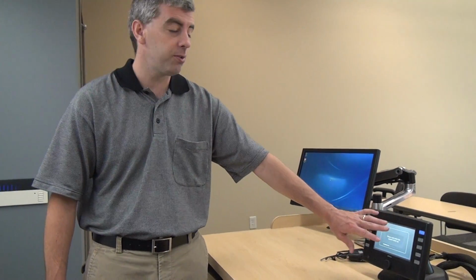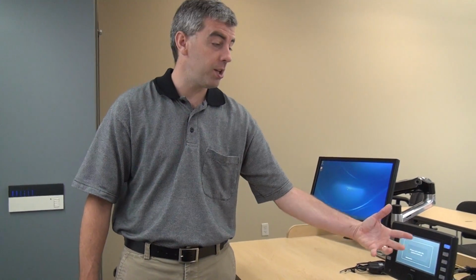The process of powering on does take just over a minute, and you're going to get a wait screen on your touch panel while that occurs. You'll know it's ready to go when that screen changes.